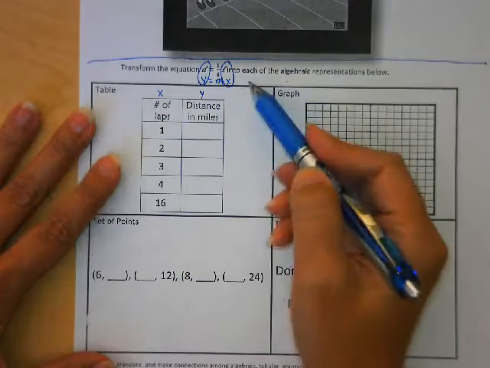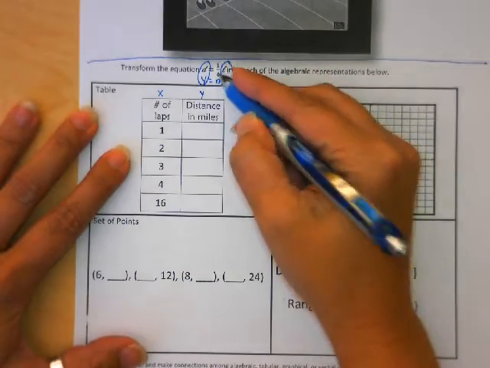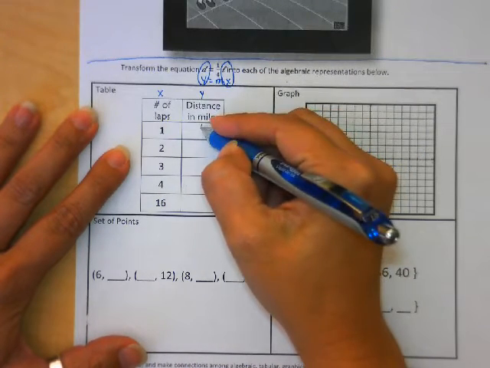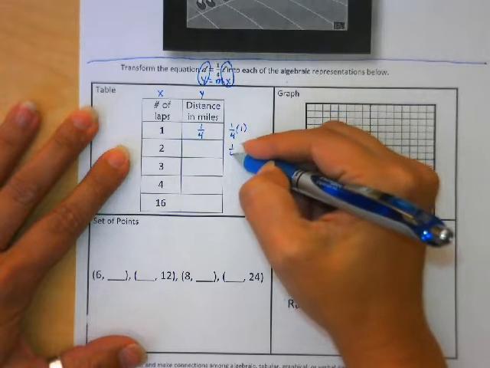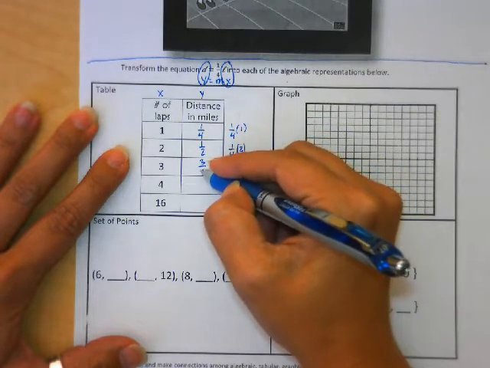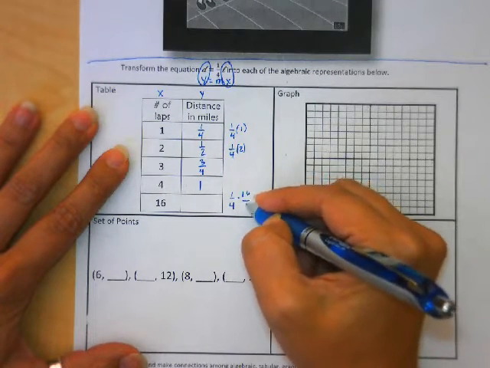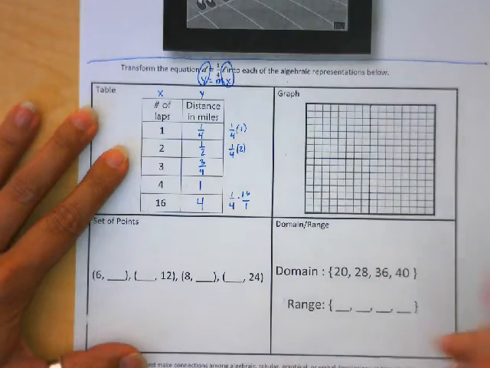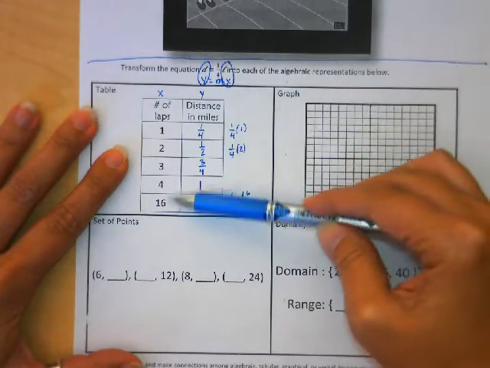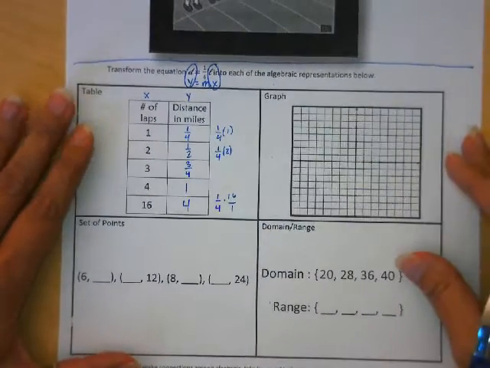So based on this information, they want us to fill in this table. For our distance, it's saying take the laps times 1/4. Well, 1 times 1/4 is just 1/4. And 1/4 times 2 we know is 1/2. Times 3 is 3/4, and times 4 is 1. 1/4 times 16 is going to be 4. So you can see we know that 1 lap is a 1/4 mile. So if we run 4 laps, we run a mile. If we run 16 laps, we run 4 miles.